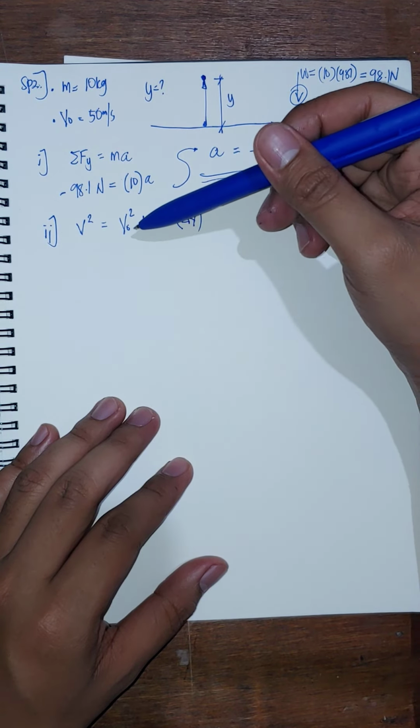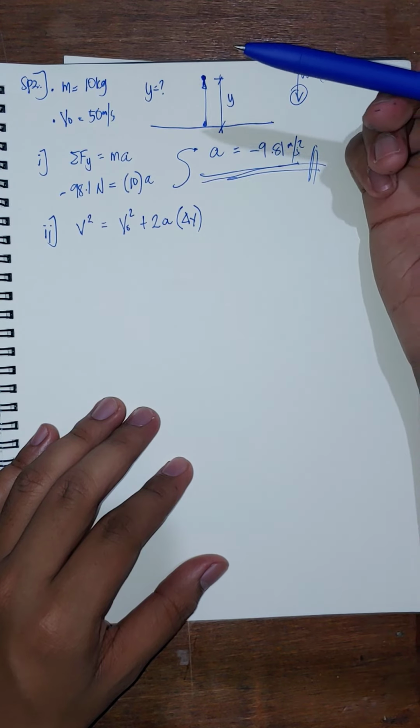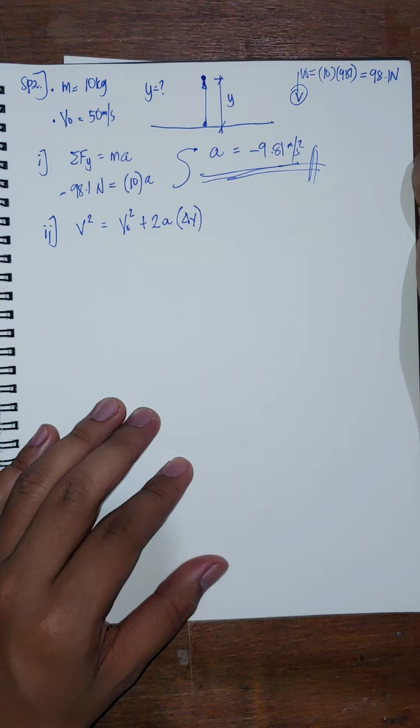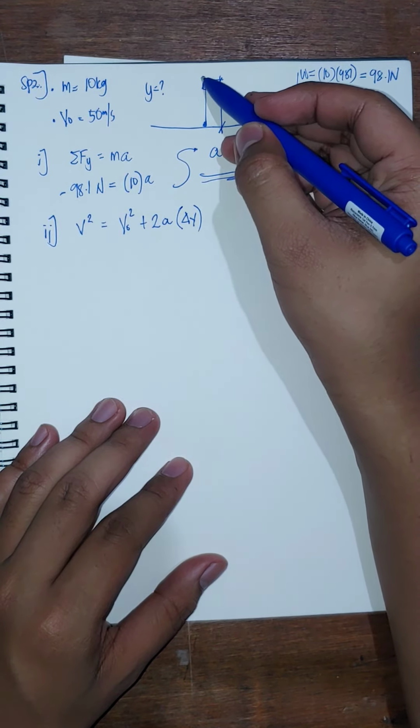We have the acceleration and the initial velocity. The final velocity is just 0, and we are looking for the maximum height y. The maximum height will be at velocity equal to 0.